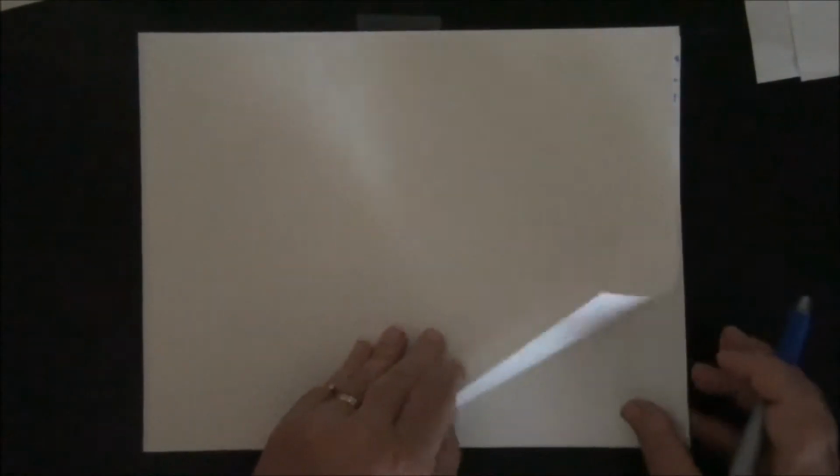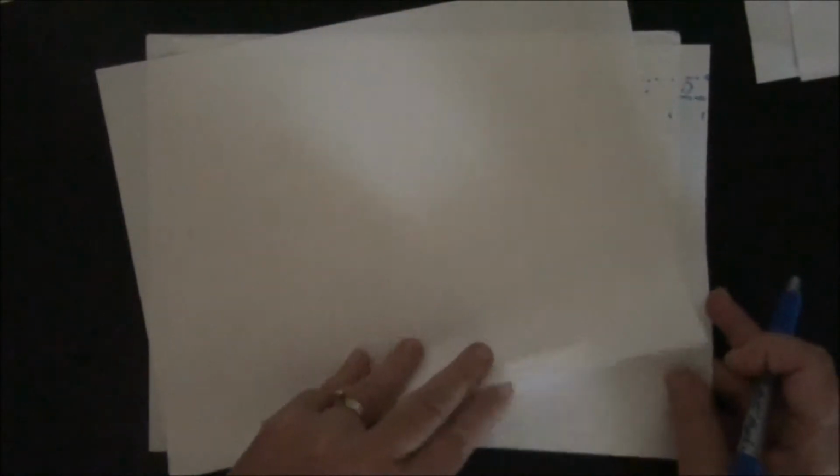You know what, I think I have an extra piece of paper under here. No, I don't. What did I do with my paper? Oh, I shorted myself a piece of paper. Okay, I'll have to get another one.